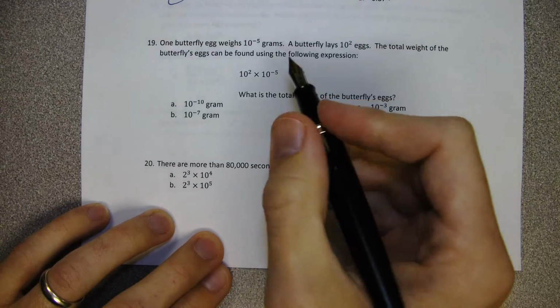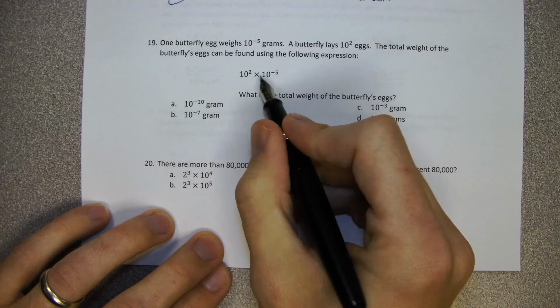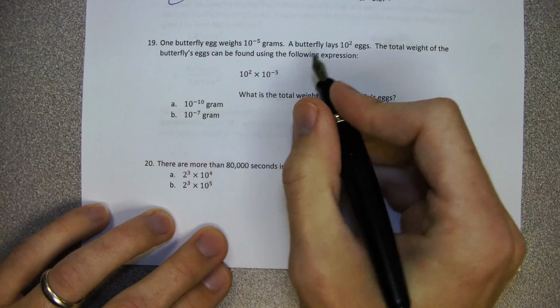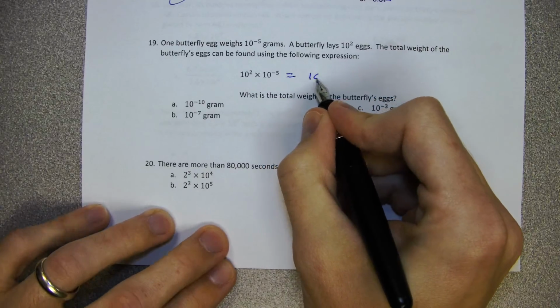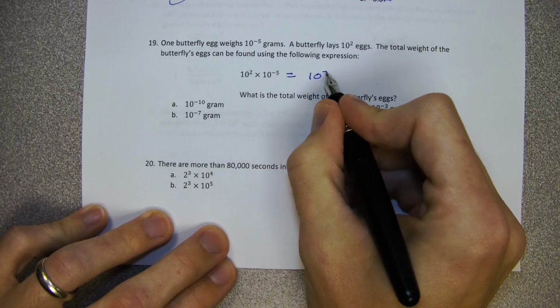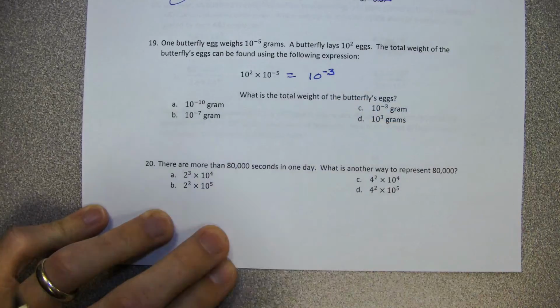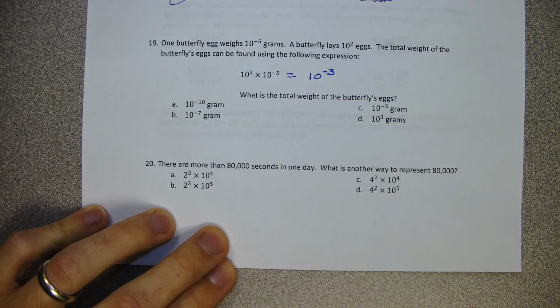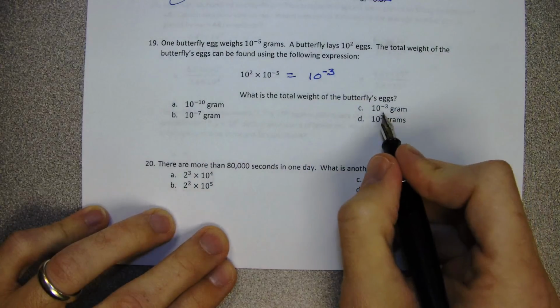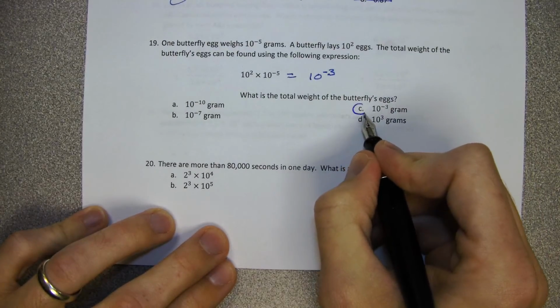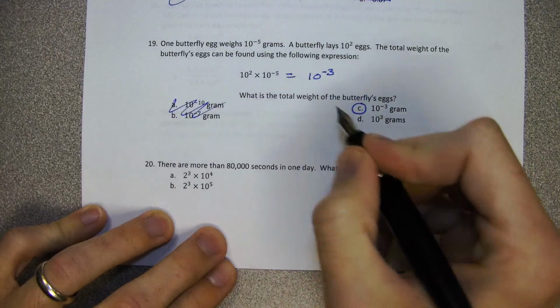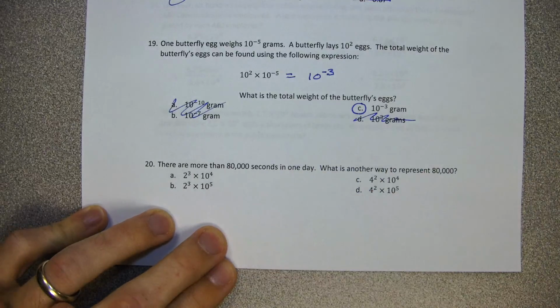All right, well, let's look. So if I'm multiplying powers with a common base, we'll just simply add the exponents together. So this is 10. Negative 5 plus 2 is negative 3. So there we are, 10 to the negative 3rd power. That would be C. We'll circle it, and all the rest are simply out of luck.